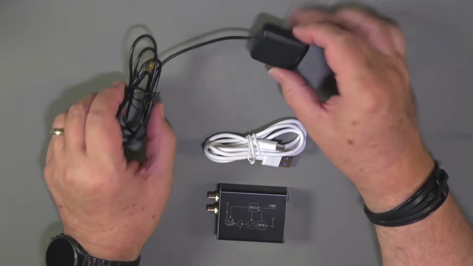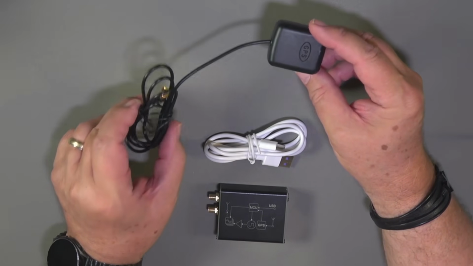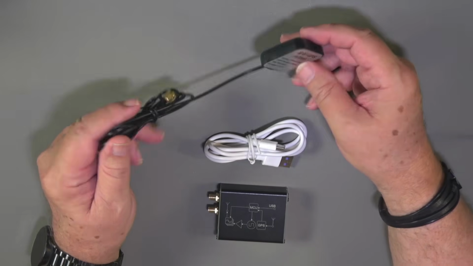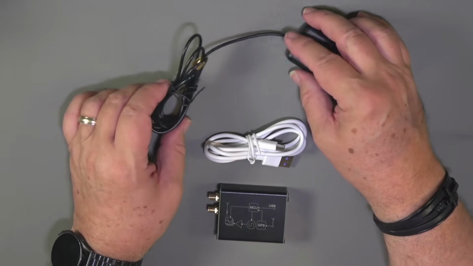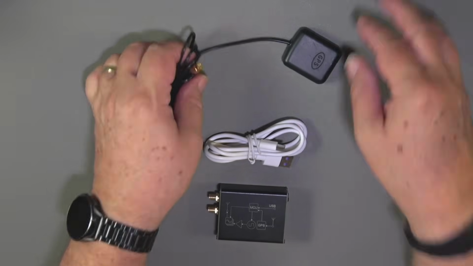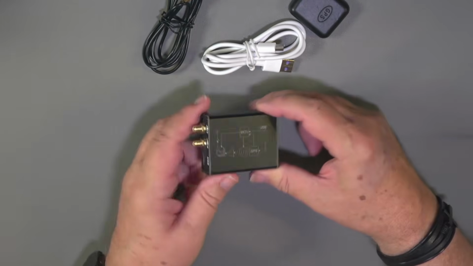Next is this GPS receiver. And here in the house, I need to put it by a window for it to work. Outside, it works just fine, but it's a pretty good little GPS antenna, fairly long cable. As you can see, it's got an SMA male here on this side. And then here's the device itself. It's got a little diagram on the front.